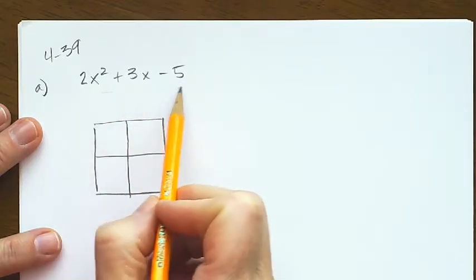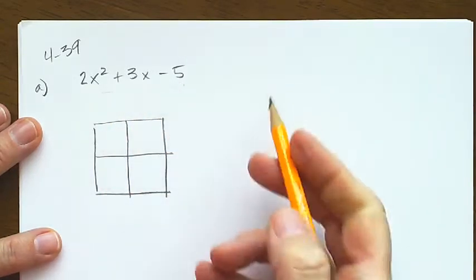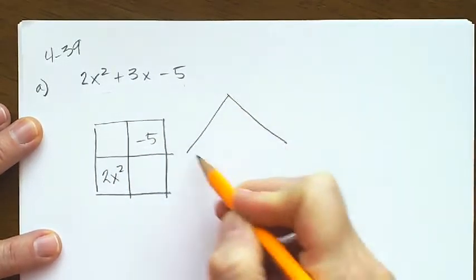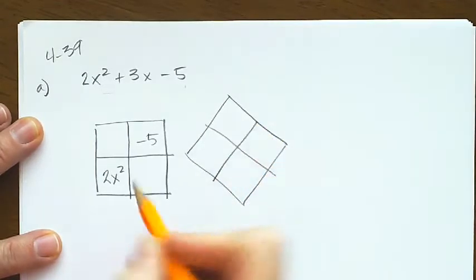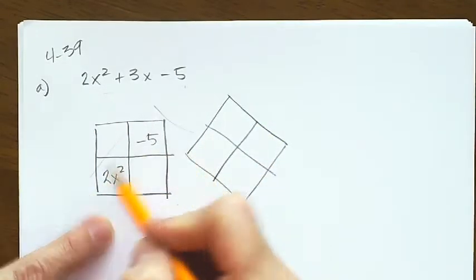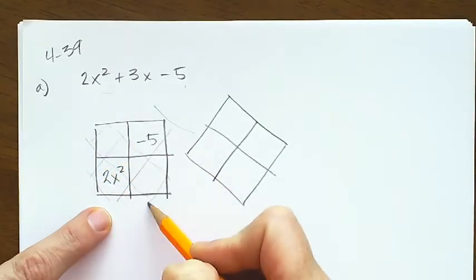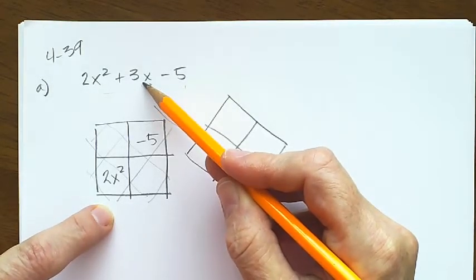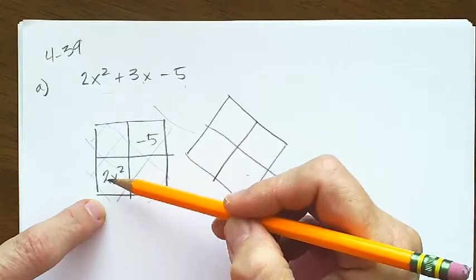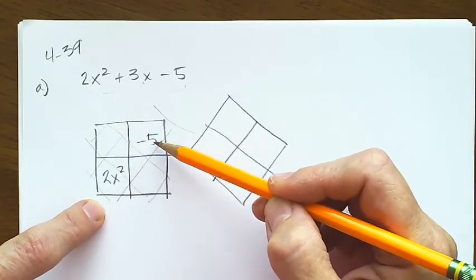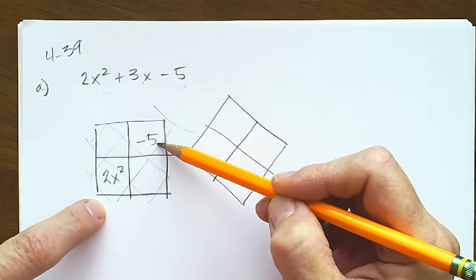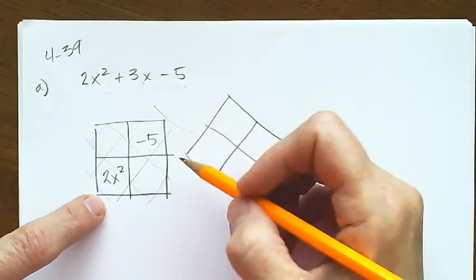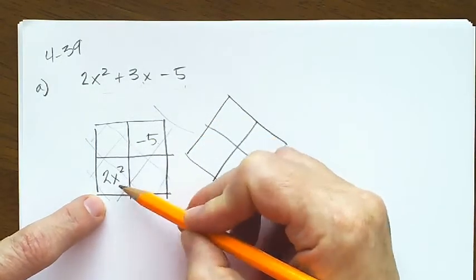Well, there are no common factors in these terms, so this is kind of just a review of area diamond. Remember that this product is going to be the same as this product. And that's why we use the diamond, because we are splitting these X tiles up. If we were building this with tiles, we would have 2 X squared tiles here and 5 red negative unit tiles here and 3 X tiles, and we would be trying to build a rectangle. And we notice that this product is the same as this product.